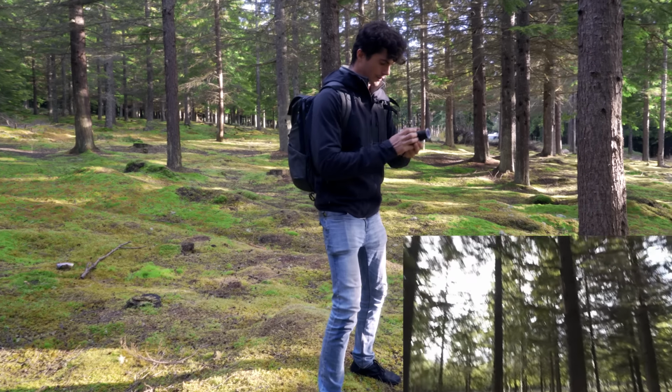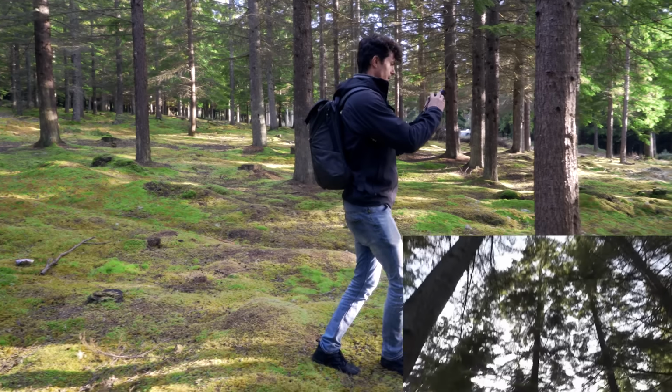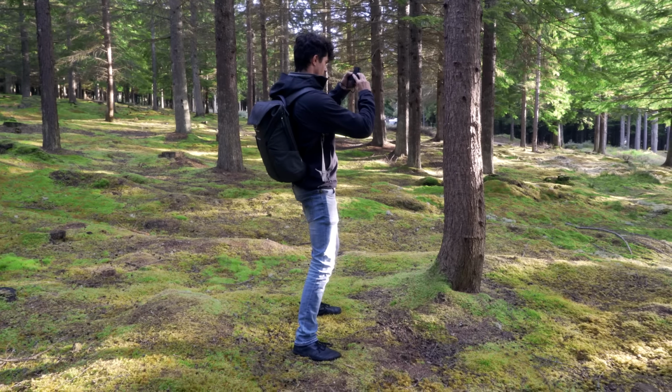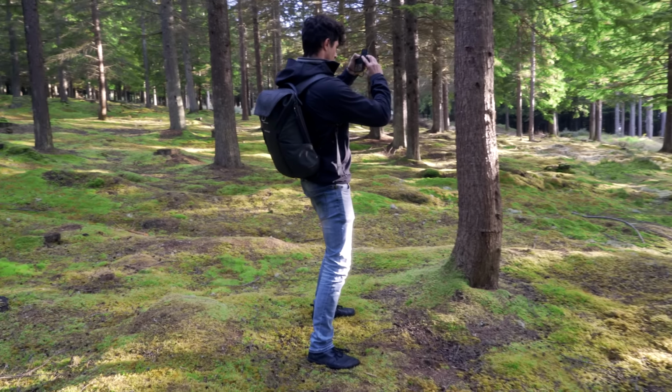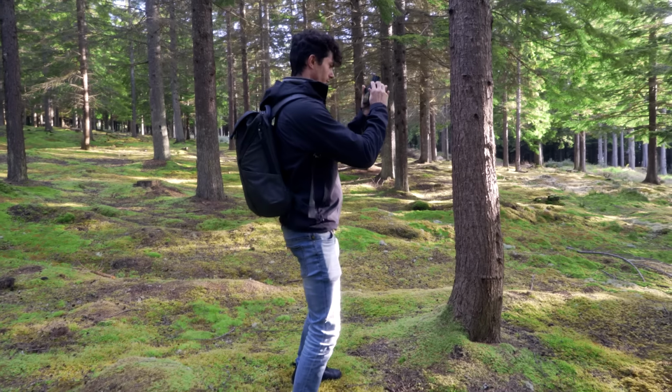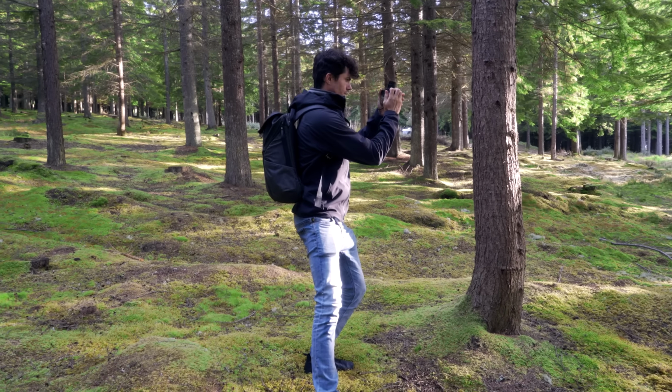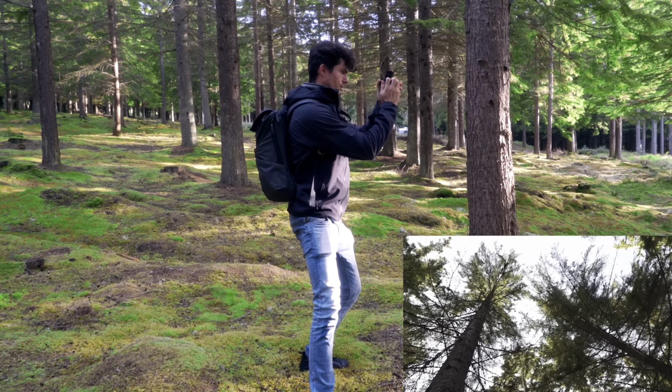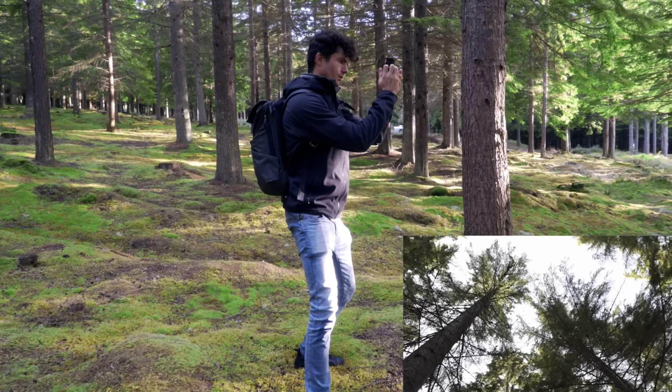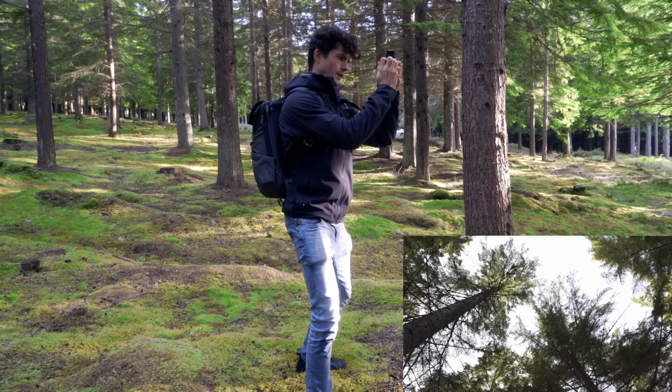So rather than filming everything at this level, immediately we're thinking about these different angles, and we can use maybe one tree in specific, kind of basing ourselves on that, but kind of do this spinning motion where we're looking up at what's around us.